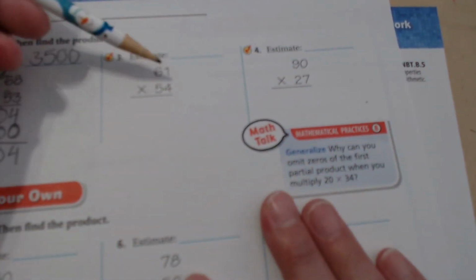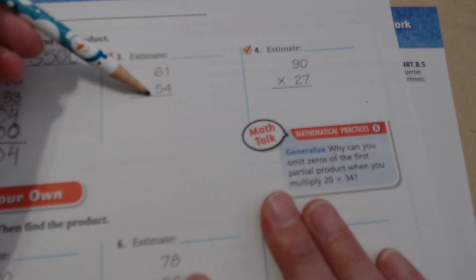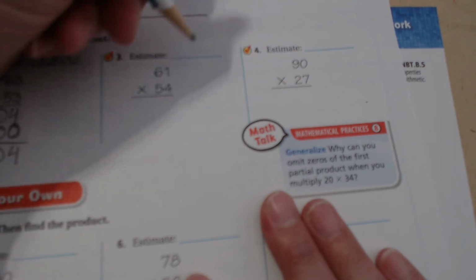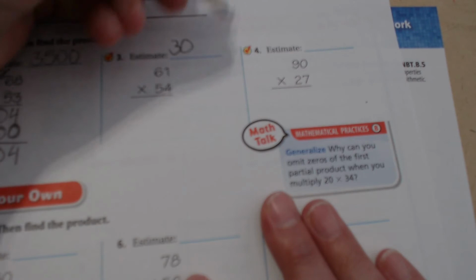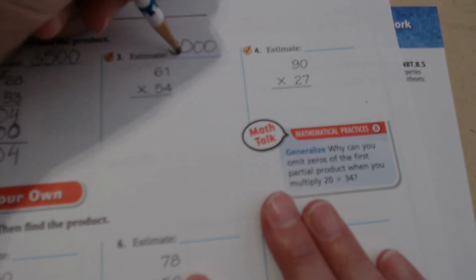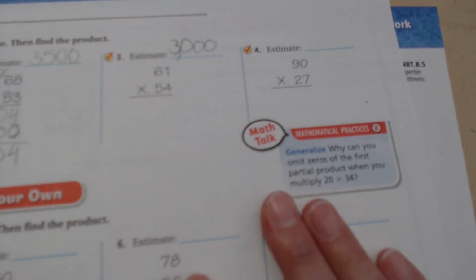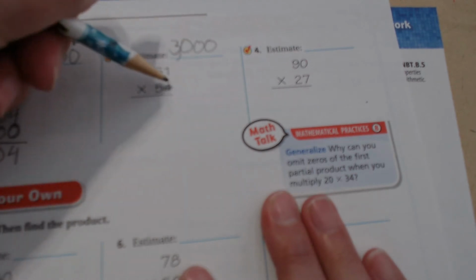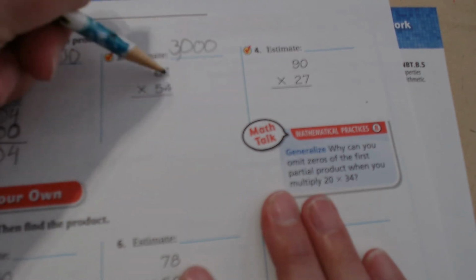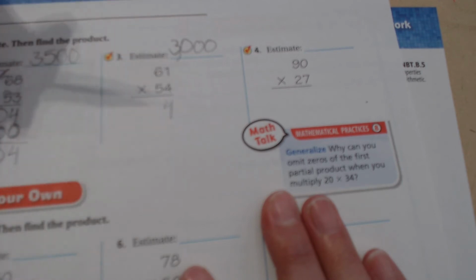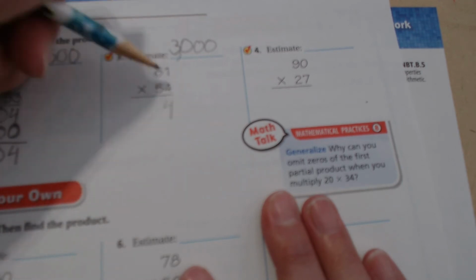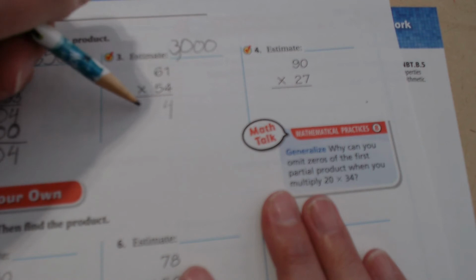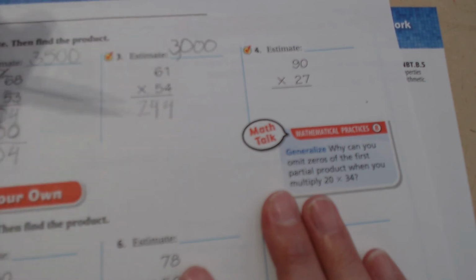Here we go. 60 and 50 is going to be my estimate. So 6 and 5 is 30. Add 2 more zeros. So my answer should be close to my estimate of 3,000. Here we go. 4 times 1, 4. 4 times 6, 24. 244.